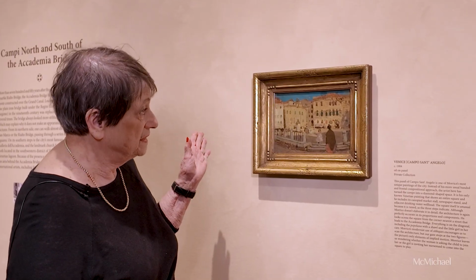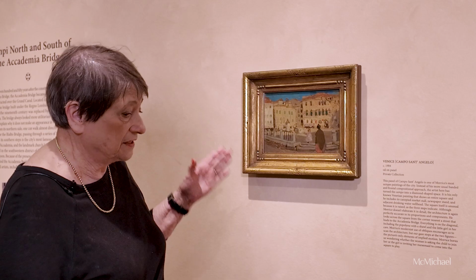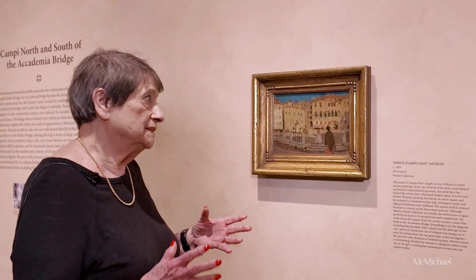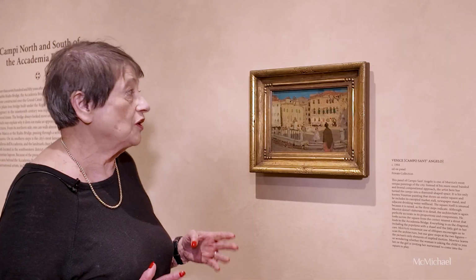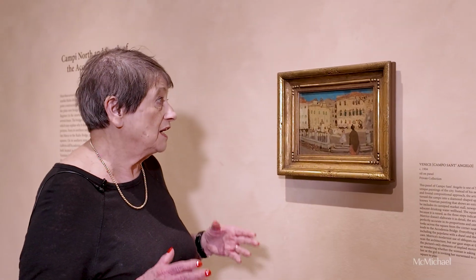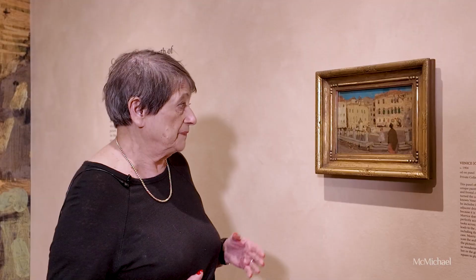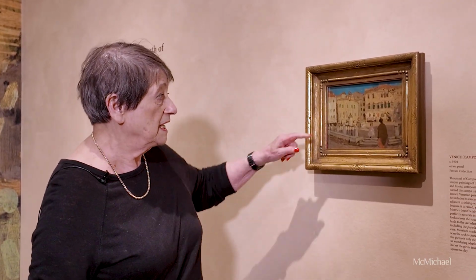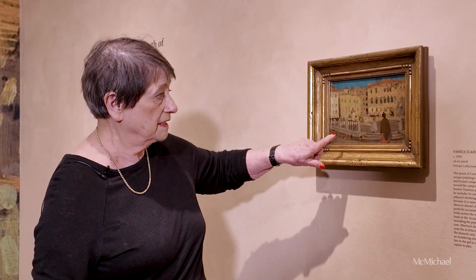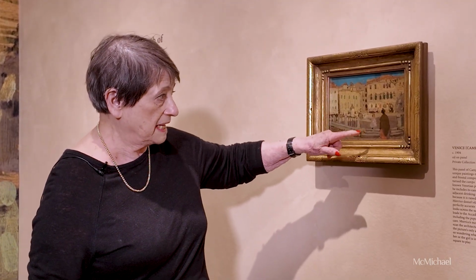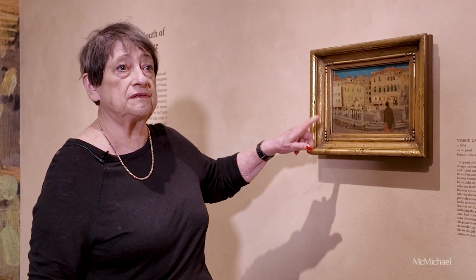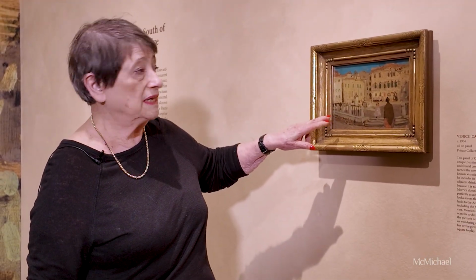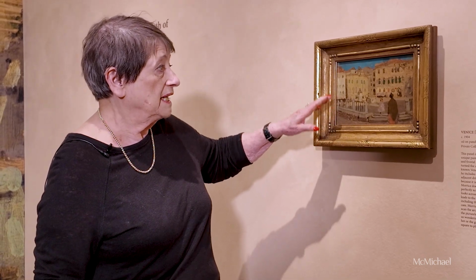Again, it's interesting in terms of this very simple, or what appears to be simple but isn't, a very, very complicated composition. He tells you a lot about San Angelo that makes this Campo different, for instance, from Santo Stefano. It's a raised Campo, and that's why there's 3 steps and railing, and this is extremely unusual in Venice that any of these still exist.